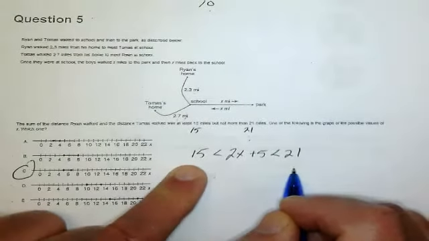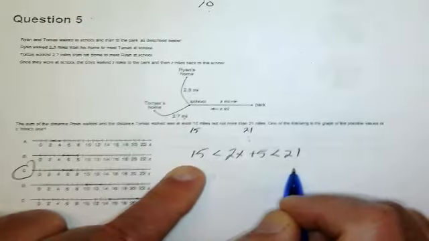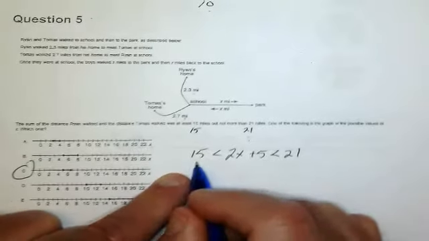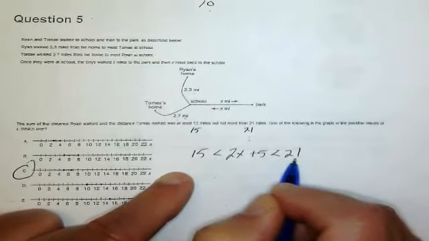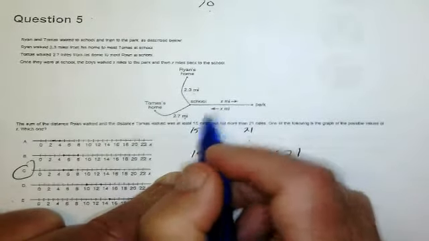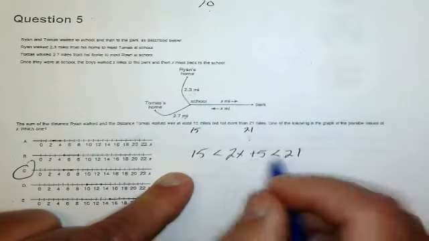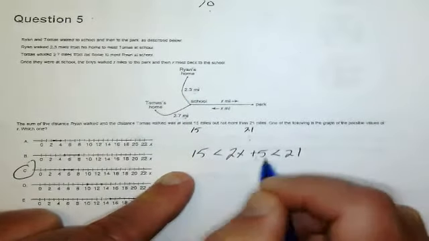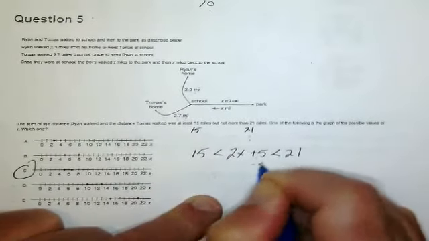Which one? So we set up the inequalities. They walked more than 15, but less than 21. 2x plus 5 is what they walked. Here's my 2x, and 2.7 plus 2.3 is 5. So subtract 5 all the way across.